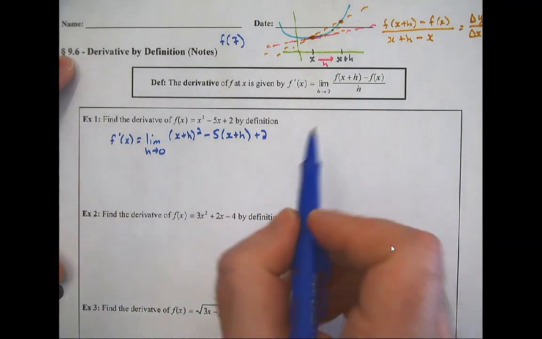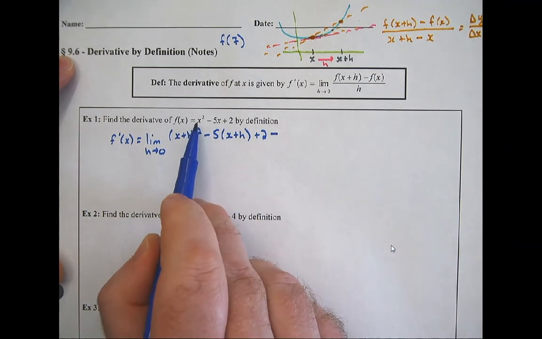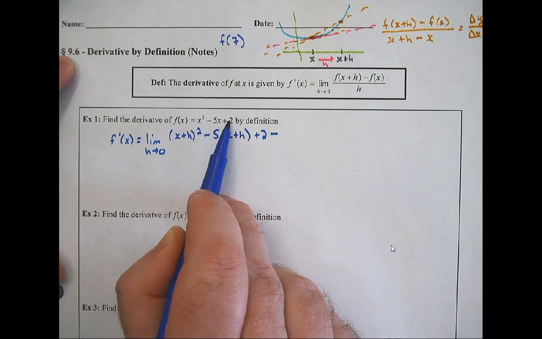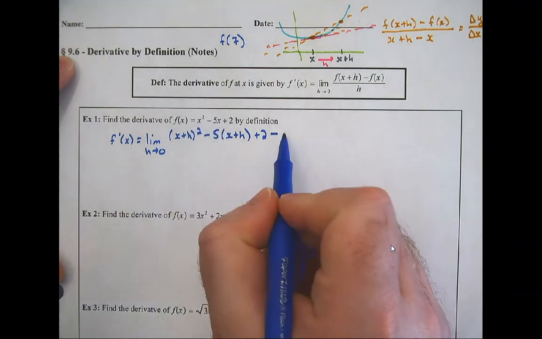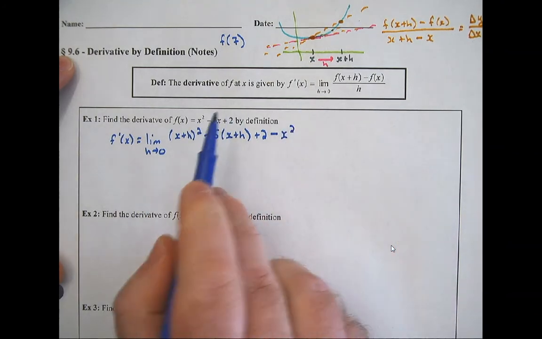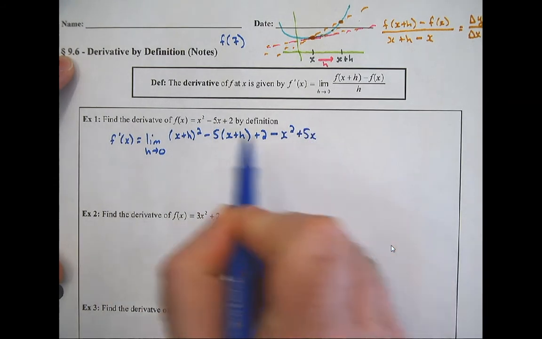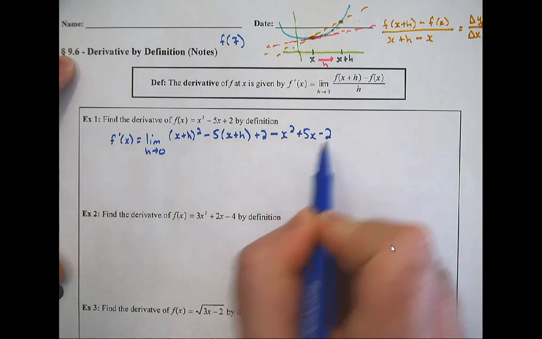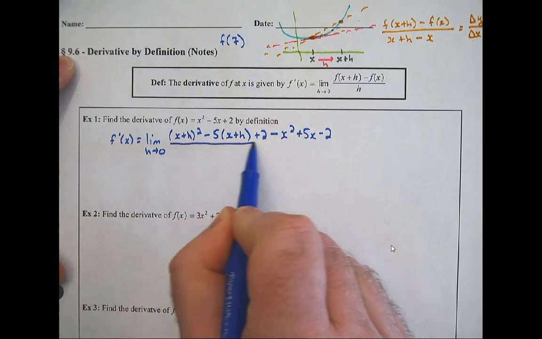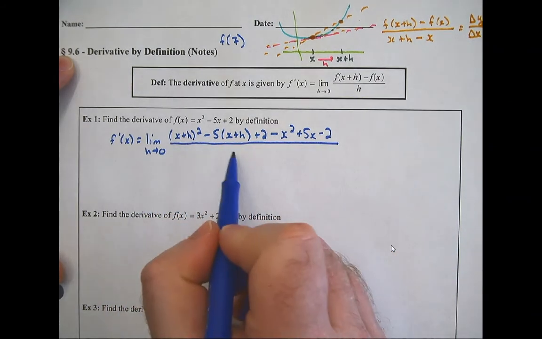Then I have to subtract the function. Well, when you subtract the function, what's going to happen to each one of these signs? If you're subtracting x squared, you'd get minus x squared. If you're subtracting negative 5x, you'd get positive 5x. If you're subtracting positive 2, you would get subtract 2. All over h.